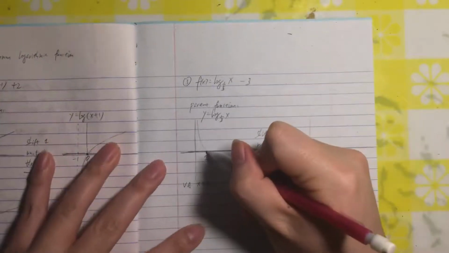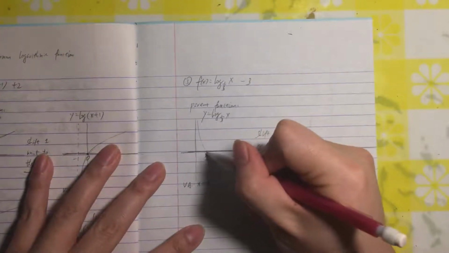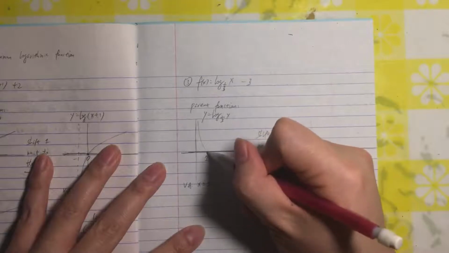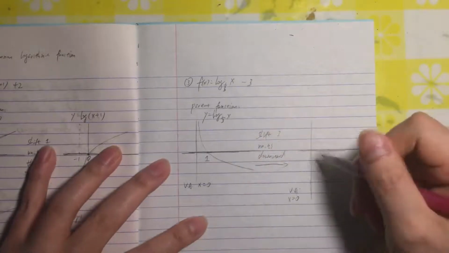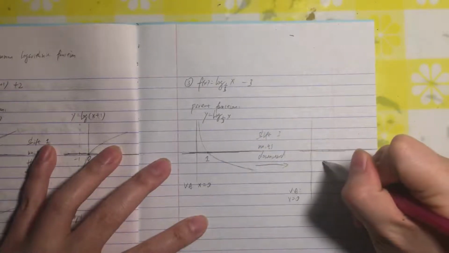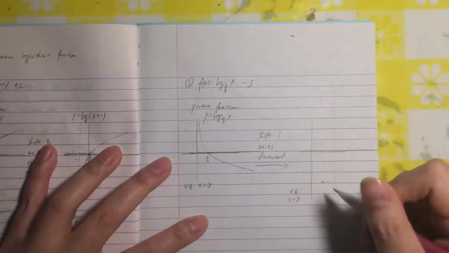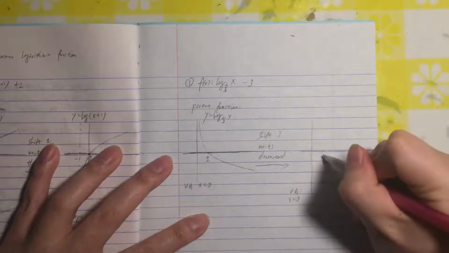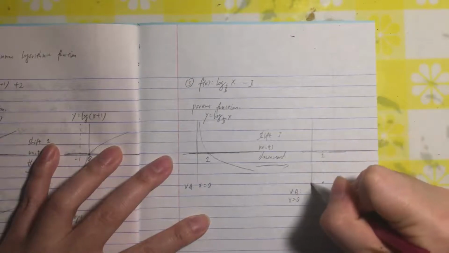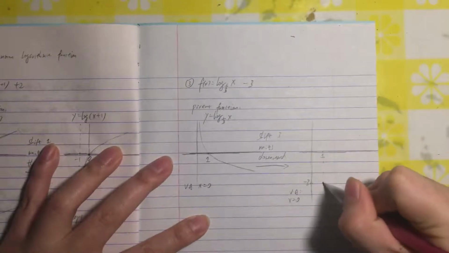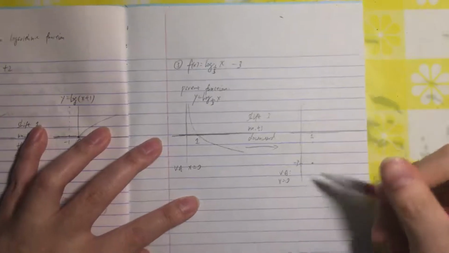But this key point here, if I shift it 3 units downward, becomes 1, comma, negative 3.